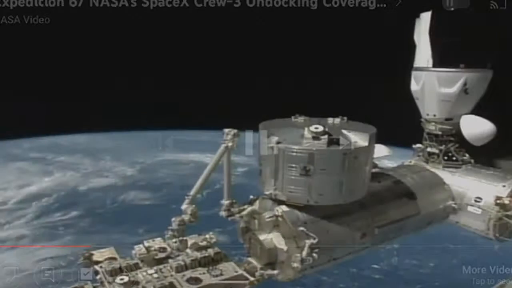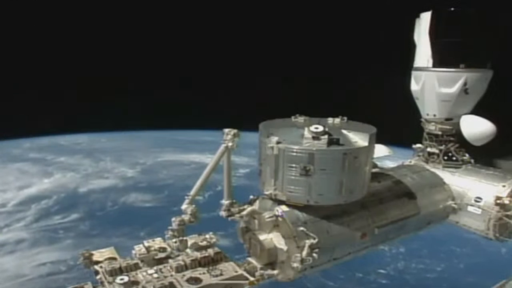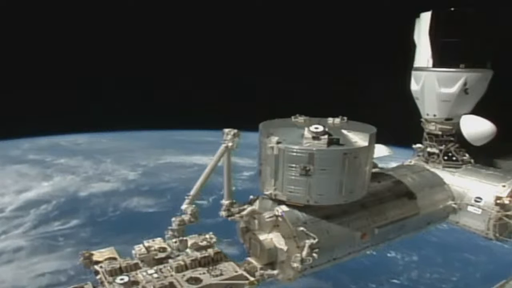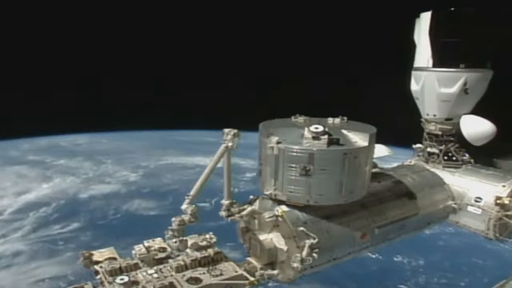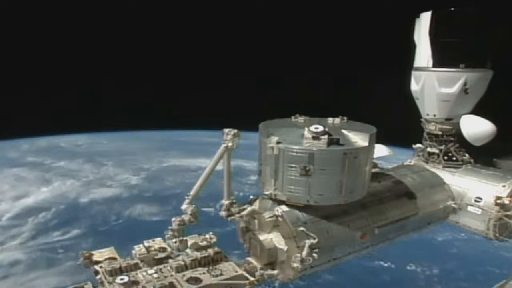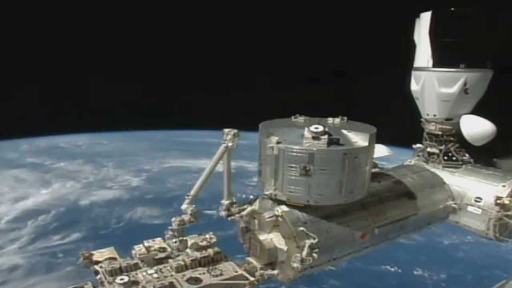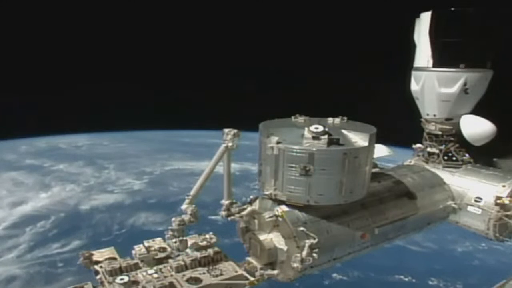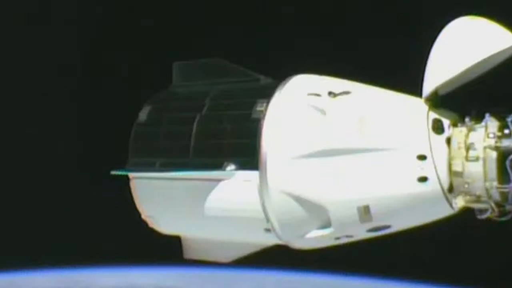A beautiful view of Crew Dragon at the International Space Station as they are flying 260 statute miles over the Maldives, traveling at over 17,000 miles per hour. And we're standing by for a call to the crew, waiting to hear that teams here on the ground are go for undocking.